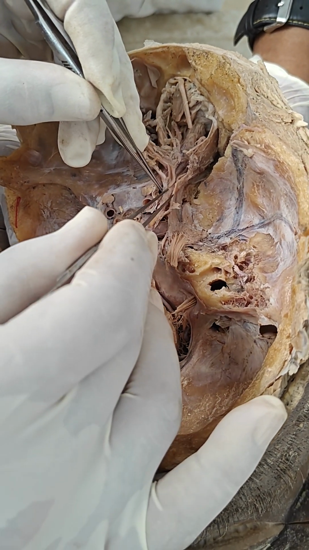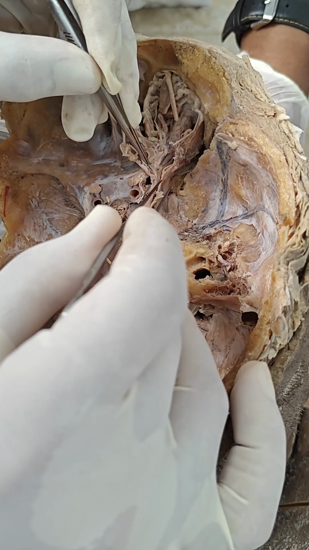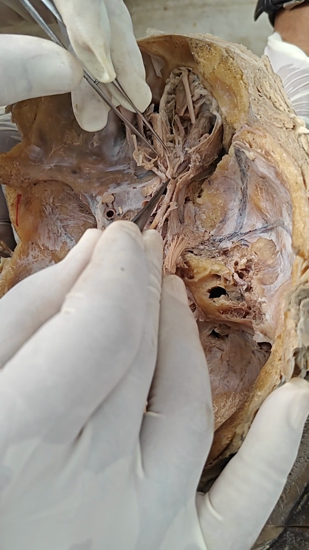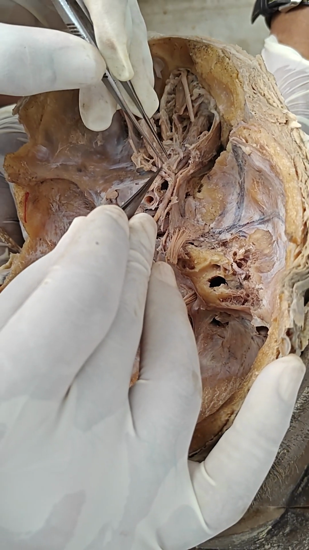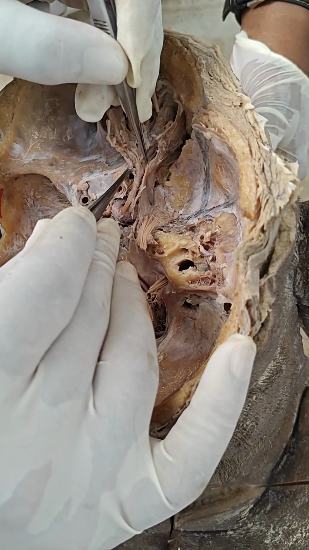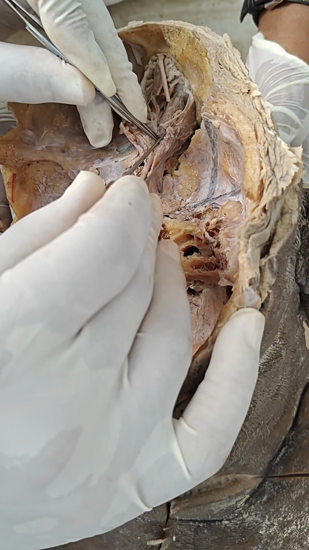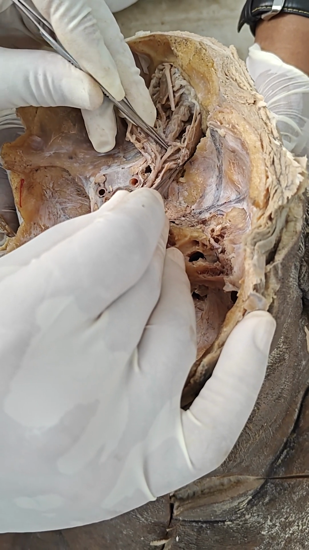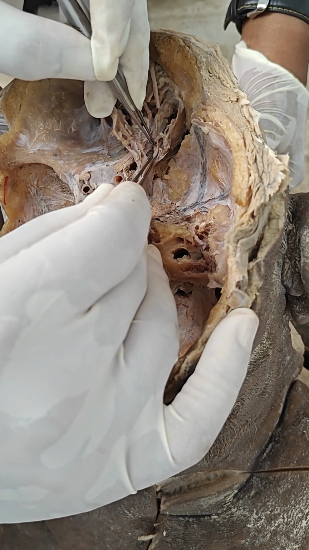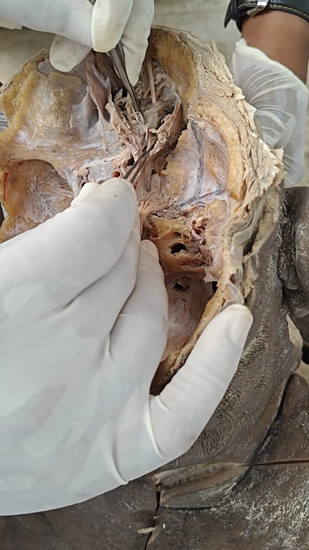This third nerve divides into two branches. This is the upper division, which we already discussed. It supplies the levator palpebrae superioris and superior rectus. And here you can see this lower division, which goes downside, and it divides. It is the longest branch of the lower division of the oculomotor nerve. It supplies the inferior oblique.